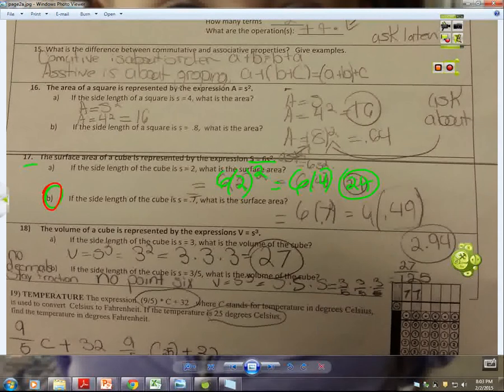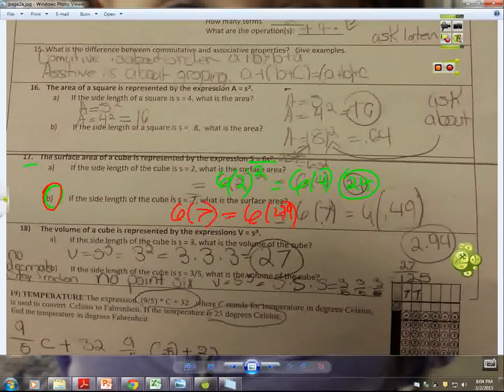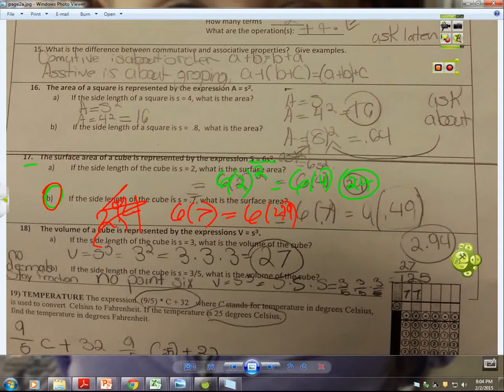The area of one side would be 49, and then 6 times 49 is the answer for that one. Because 6 represents how many sides there are, right? There are 6 sides. Okay. And then 2 more.